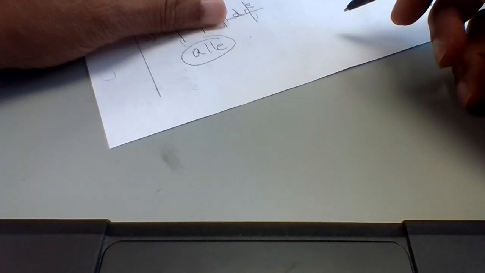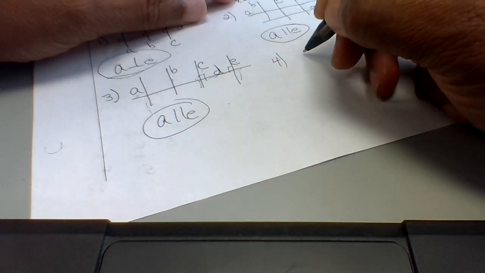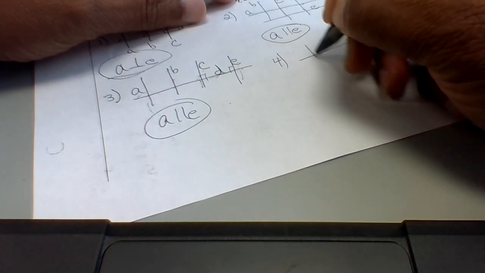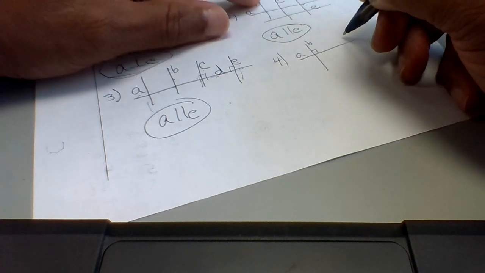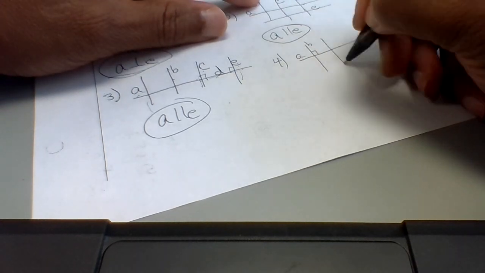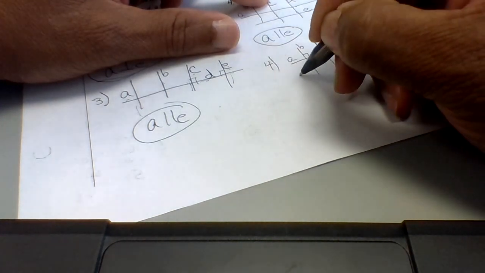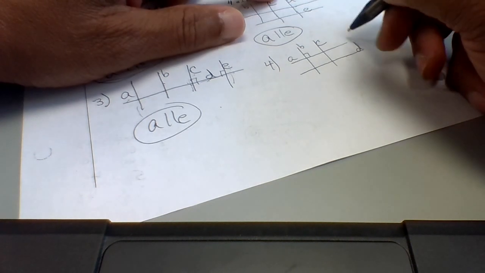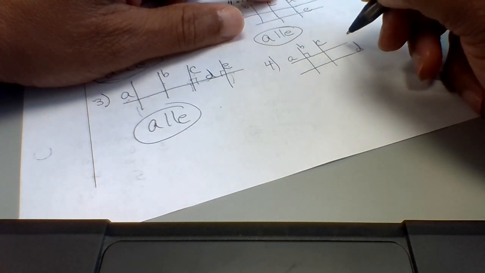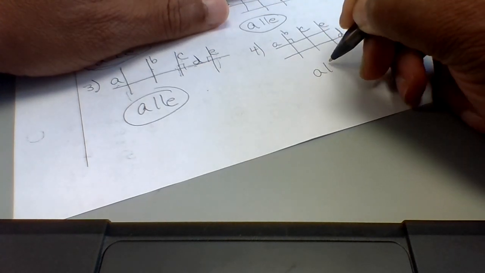All right. And then the last one, number 4: A and B are perpendicular. B is perpendicular to C. And C is perpendicular to D. And D is perpendicular to E. So A is parallel to E.